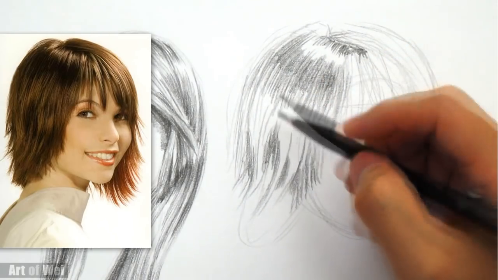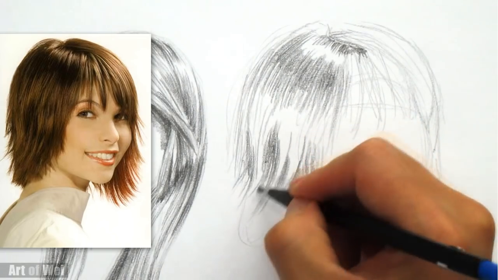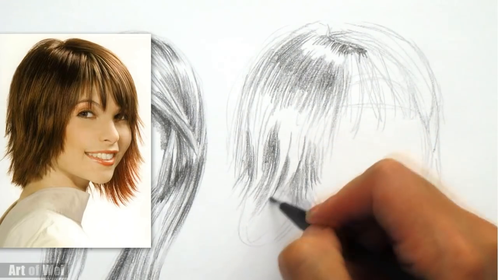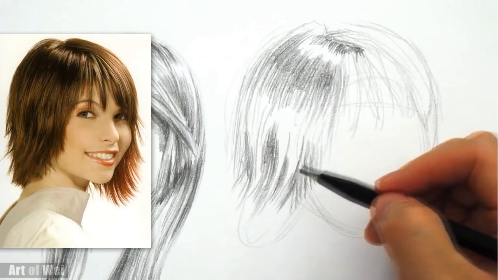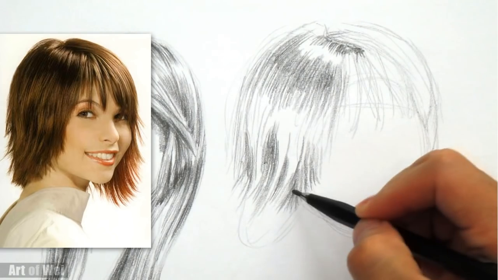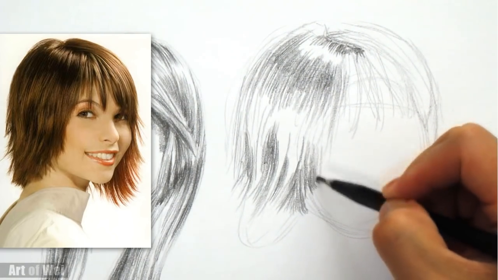All right, so now we have to paint in, well, shade in those smaller strands by darkening the areas around it. That way we can try to leave the white for some of the highlights. So here's messy coming to the face.